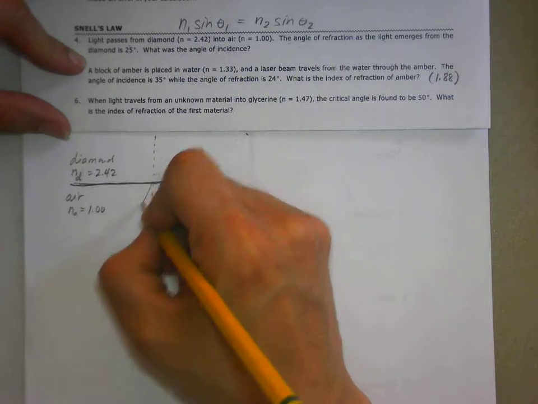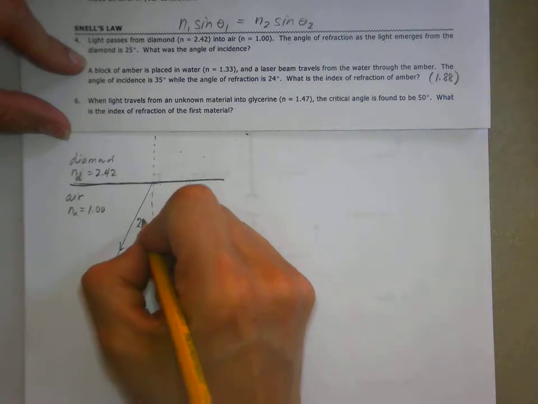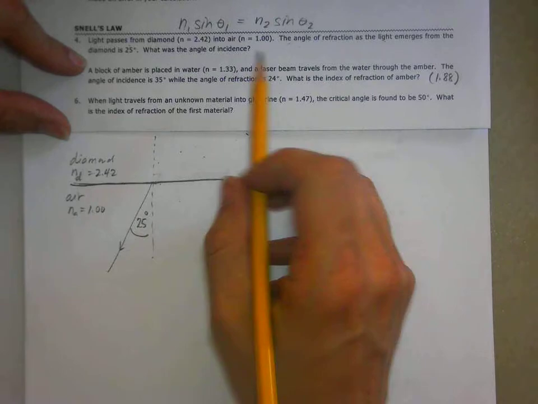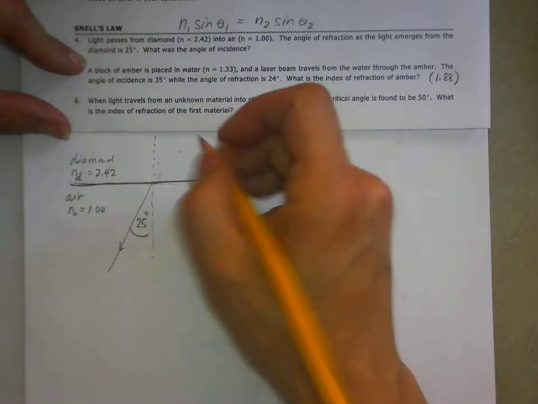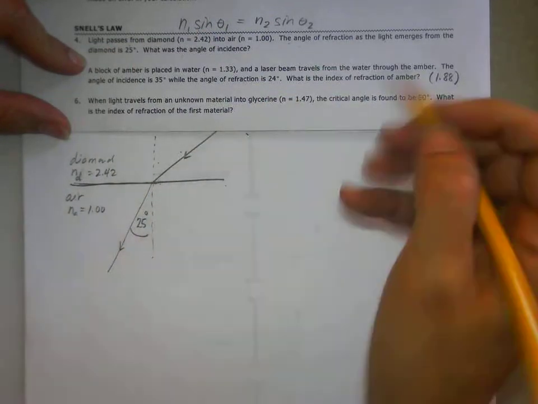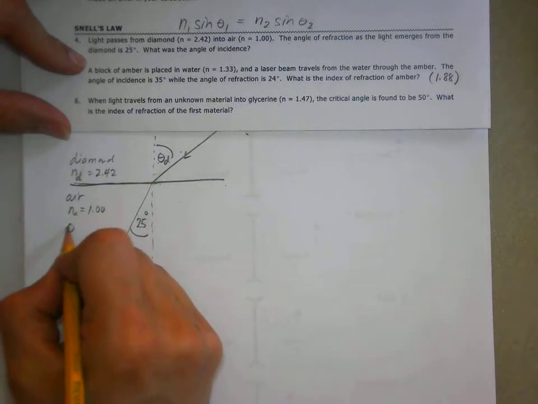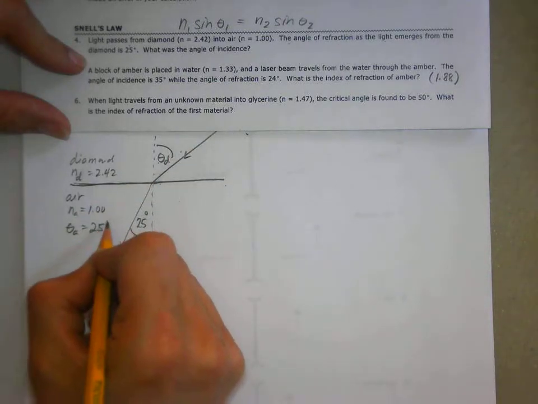So emerging from the diamond, what is the angle of incidence? So just draw some random angle. We're looking for theta D. So theta air is equal to 25 degrees.